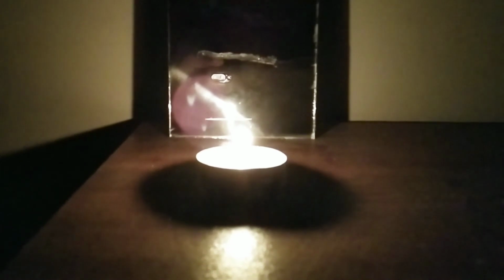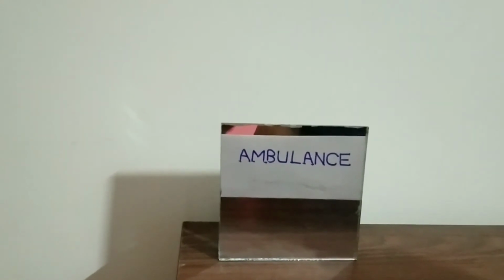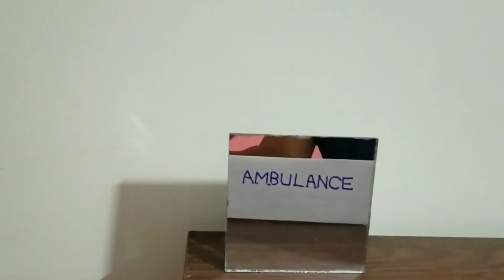Right? Now let us observe one more characteristic, that is lateral inversion. As you can see, I have written a few letters here on this white sheet. AMBULANCE. Yes, that is ambulance. Let us observe how it will look in the plane mirror. So, I am just going to show you this in the plane mirror, and you will see this. This is ambulance, right? I hope you all might have observed that it is written laterally inverted.